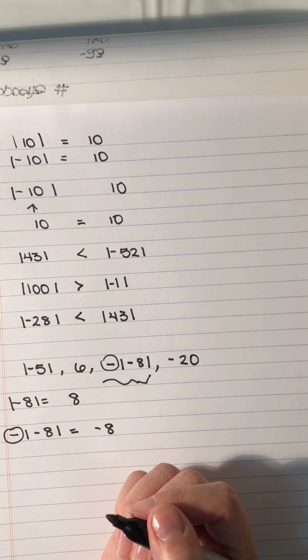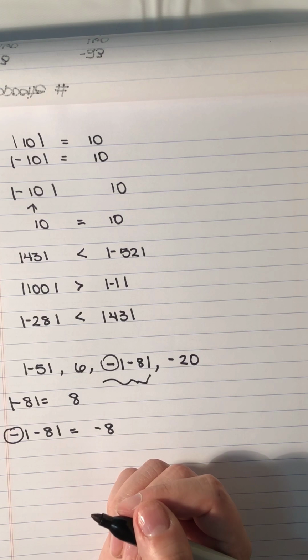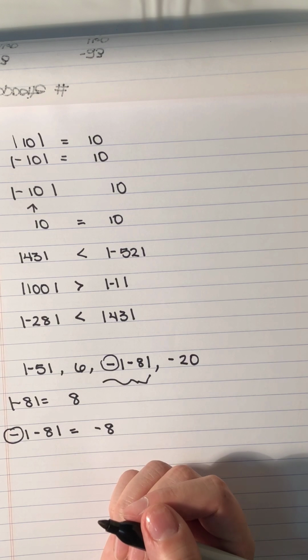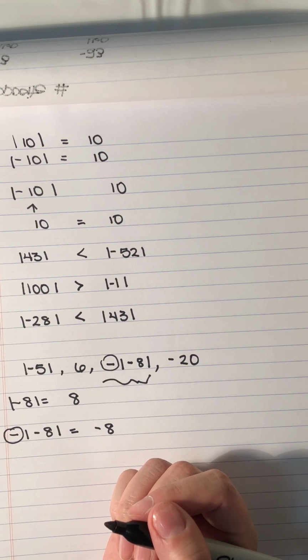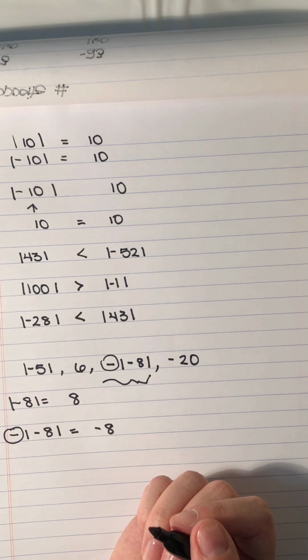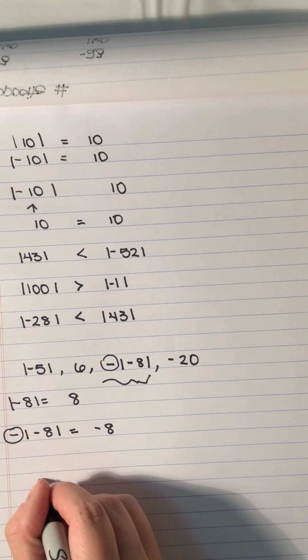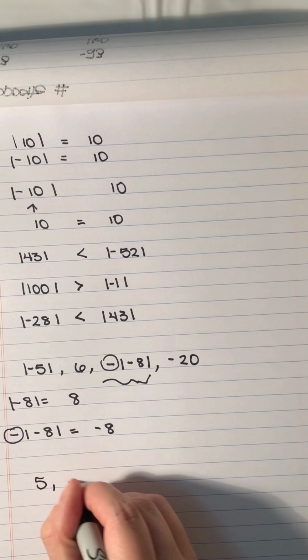Let's say when we're multiplying a negative and a negative, that's a positive. What about when we're multiplying a negative and a positive? That's a negative. But we are actually going to go into more details in another video. Just know that if you see a negative symbol outside of the absolute value, that means that the number is negative. So let's put this in order.